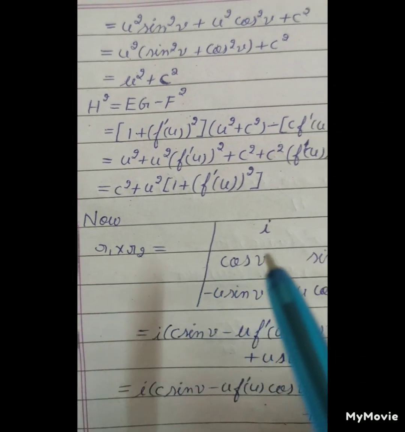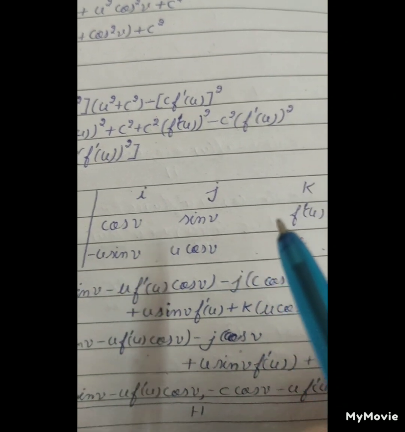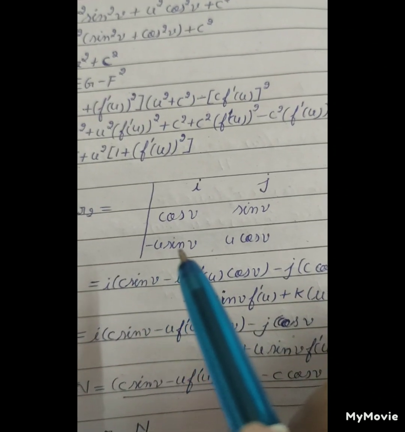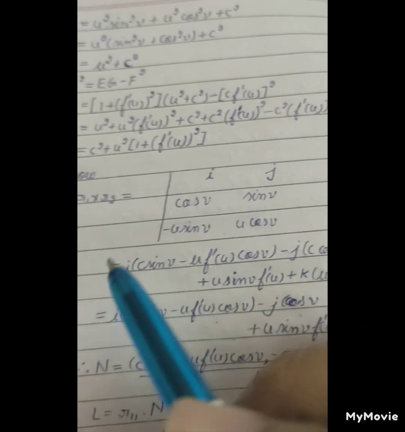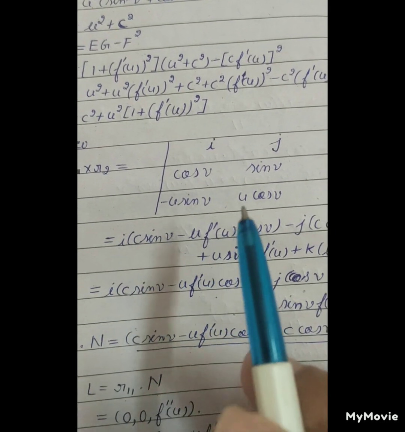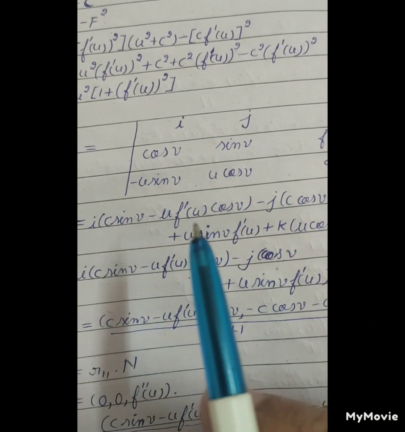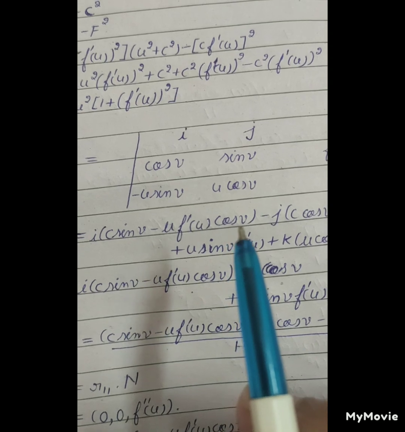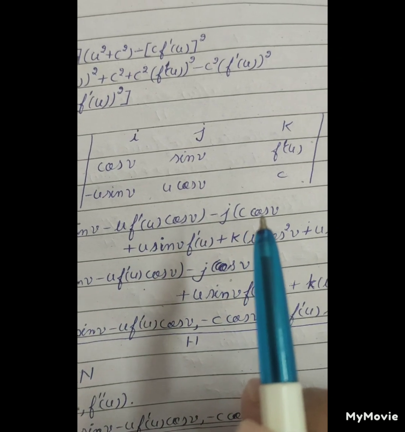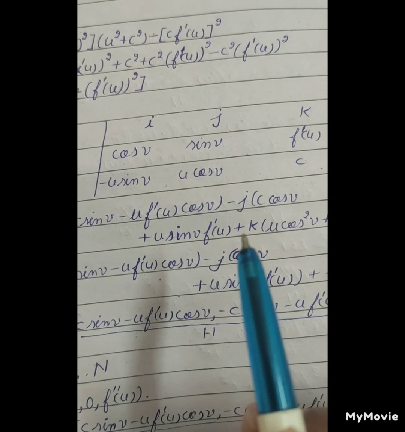Now r1 cross r2 equals the determinant with i, j, k; cos v, sin v, f dash u; minus u sin v, u cos v, and c. So the i component equals c sin v minus u f dash u cos v, minus j into (c cos v plus u sin v f dash u).